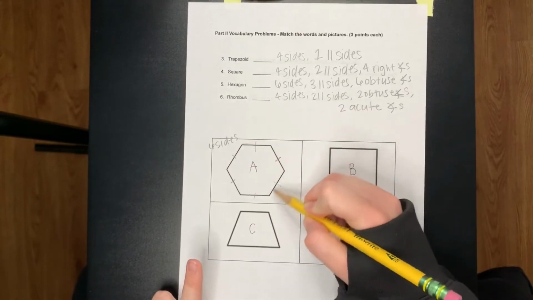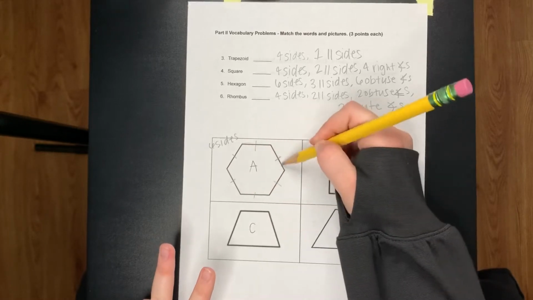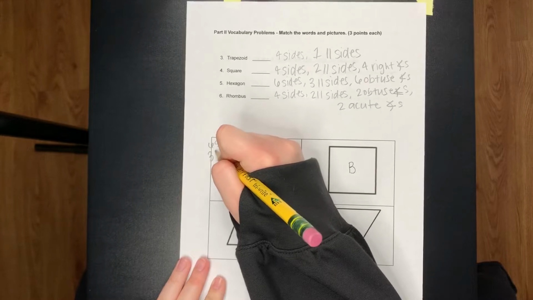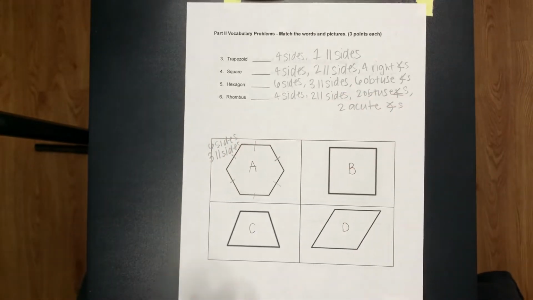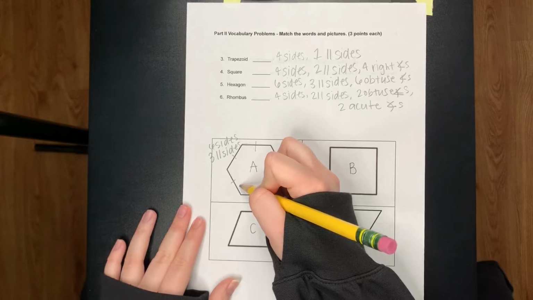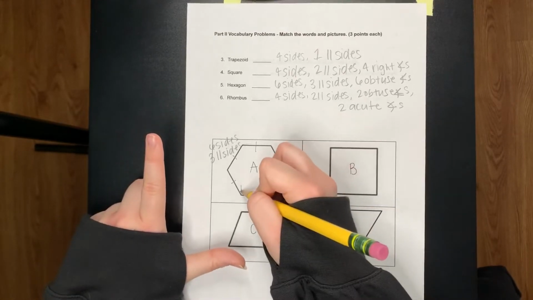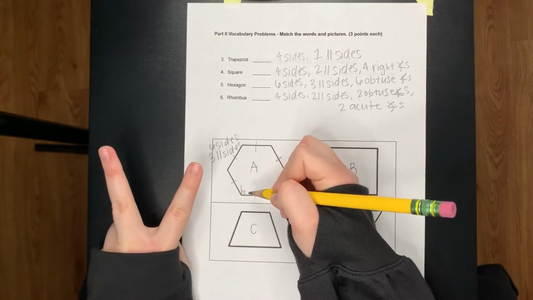This side and this side are parallel, so 2 sets. This side and this side are parallel, so that's 3 sets of parallel sides. Now we're going to classify the types of angles. And we know to classify angles, we can always draw a right angle. Remember, a right angle is exactly 90 degrees. And an acute angle is less than 90 degrees.